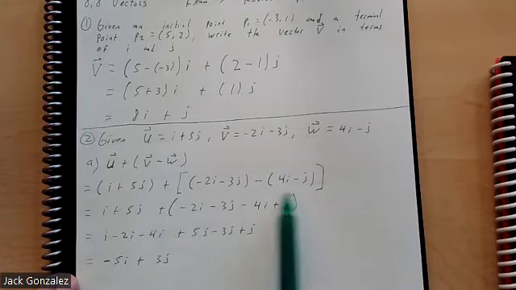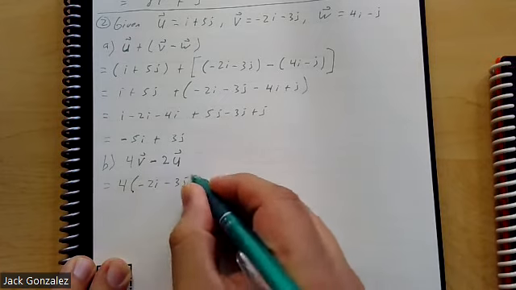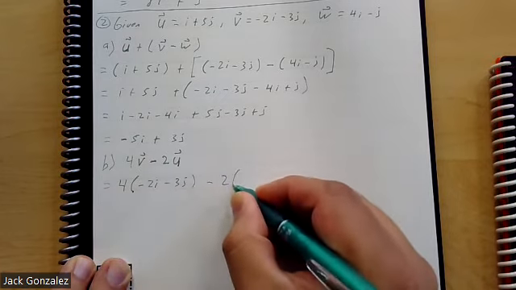Now let's practice multiplying by scalars and adding them together. And you know what? Let's subtract. Make it more interesting. 4v minus 2u. Okay. So that'll be 4 times your vector v minus 2 times your vector u.